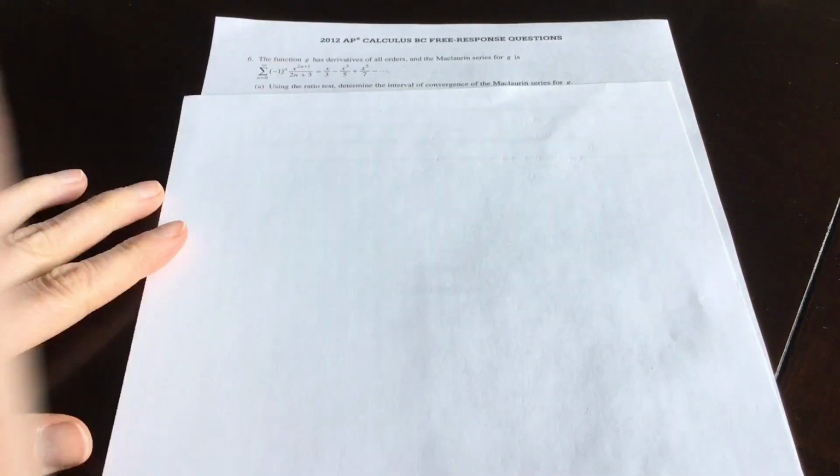All right, let's take a look at 2012 problem 6. It says the function g has derivatives of all orders, and the Maclaurin series for g is given by the sum as n goes from 0 to infinity of negative 1 to the n times x to the 2n plus 1 over 2n plus 3, and then they've got it expanded term by term as well.